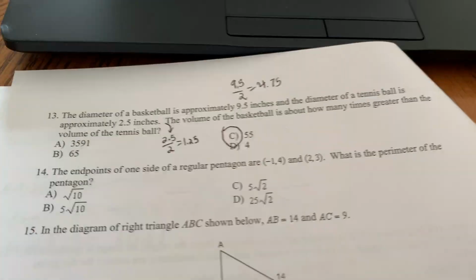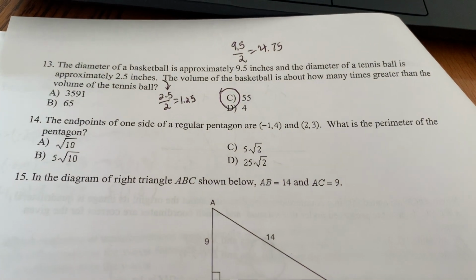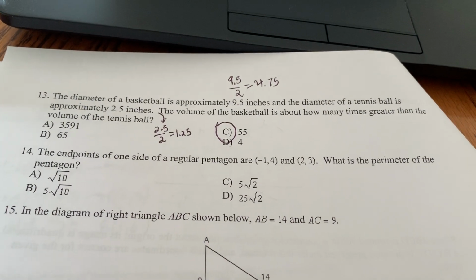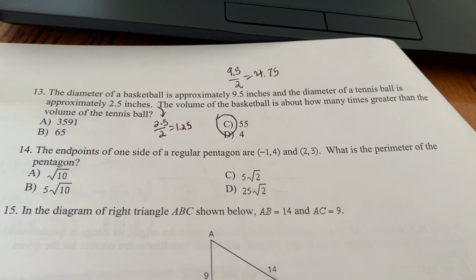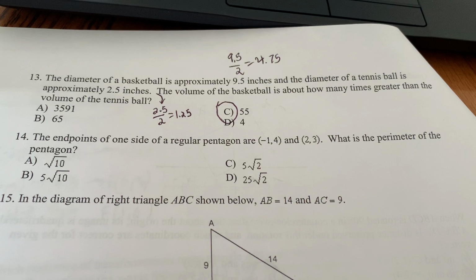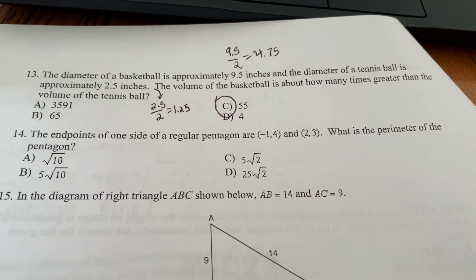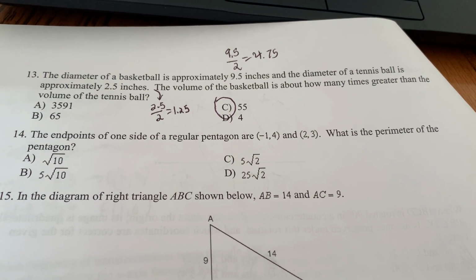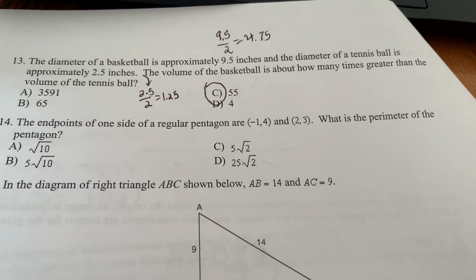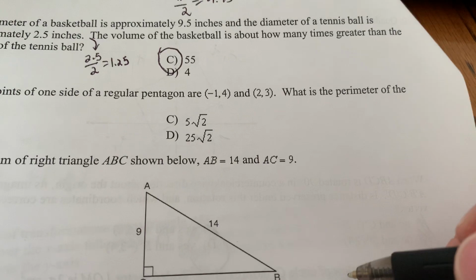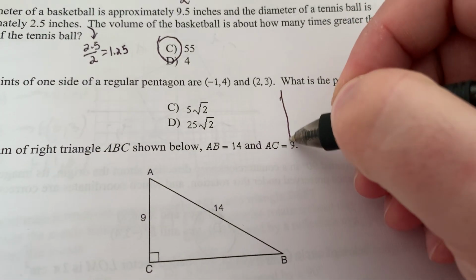The endpoints of one side of a regular pentagon are (-1, 4) and (2, 3). What is the perimeter of the pentagon? So if I know the endpoints, I can get the distance using the distance formula. I am going to go back and use the distance formula for that one. I think it was in the previous packet. We've gone over this at the beginning of the year.